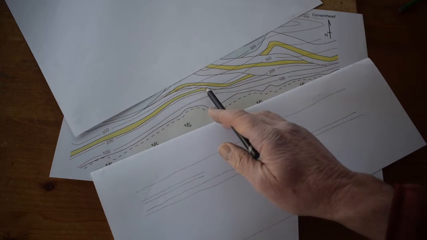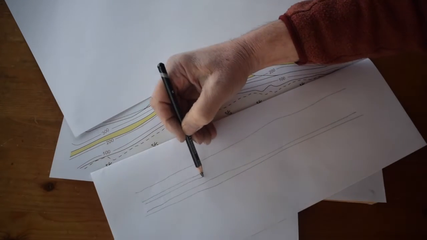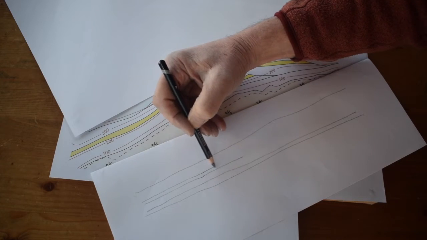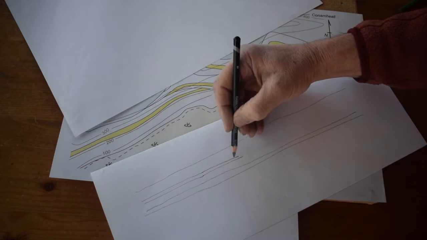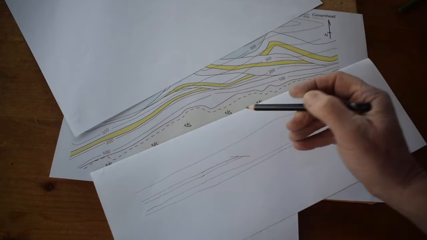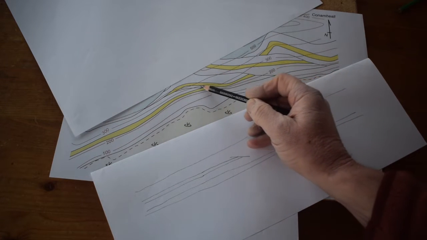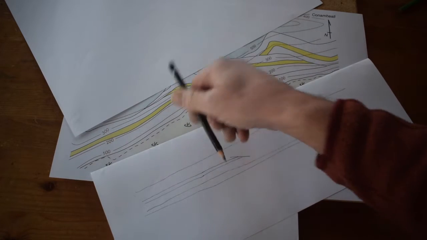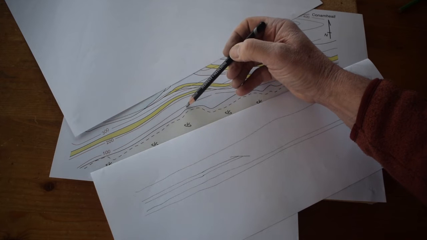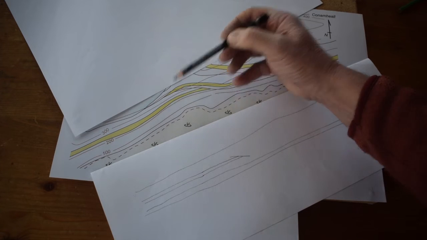And the yellow comes along to terminate about here. So I'll just draw that in to there. And then I can see the white unit comes up and across like that. The yellow then climbs up and over like this, so that in a profile through here, if we walk up this hillside, we'll encounter the yellow unit twice.